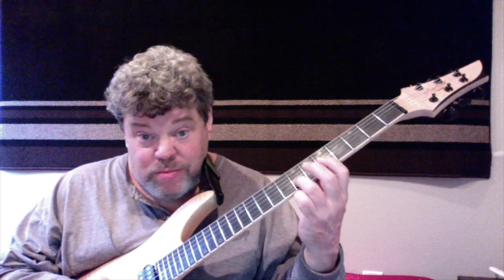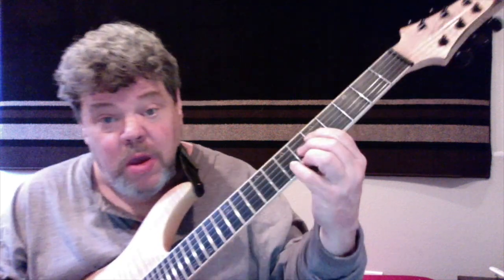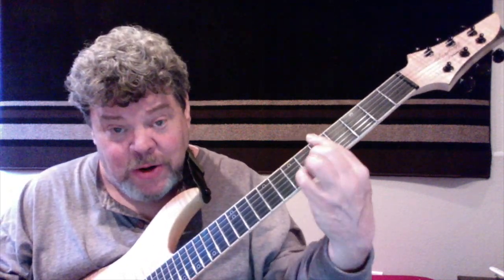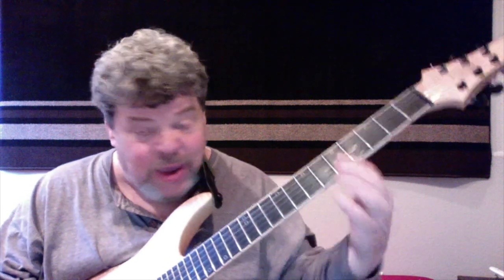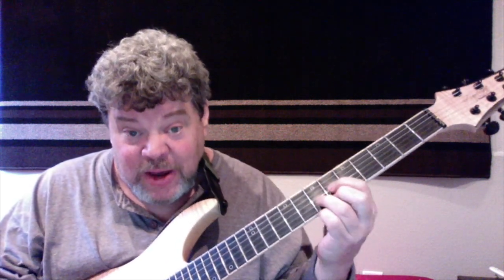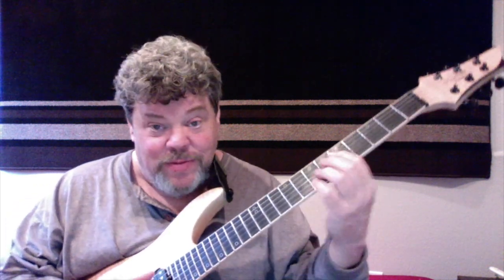Now you can pull triadic shapes out of it. So in a 13 flat 9 chord, let's say A13 flat 9 right now, we've got an F sharp major triad, which is an outstanding choice. Glad you came up with it.